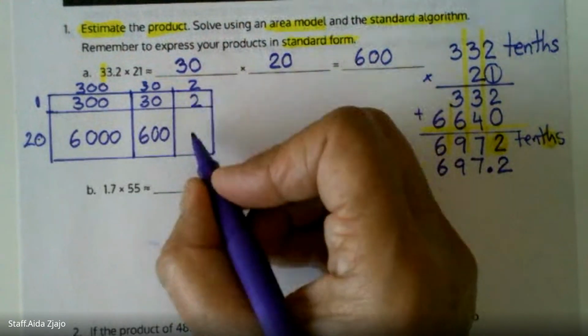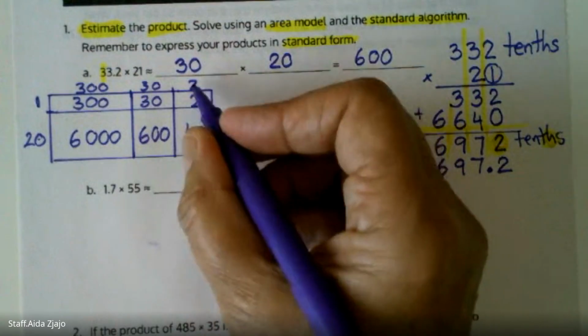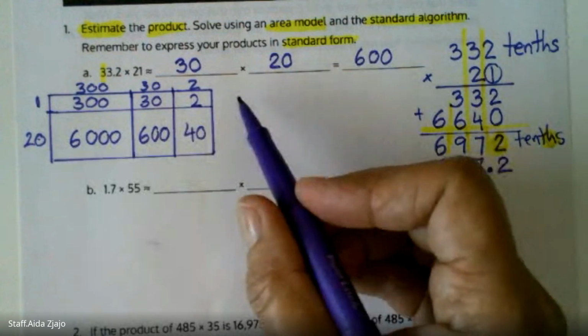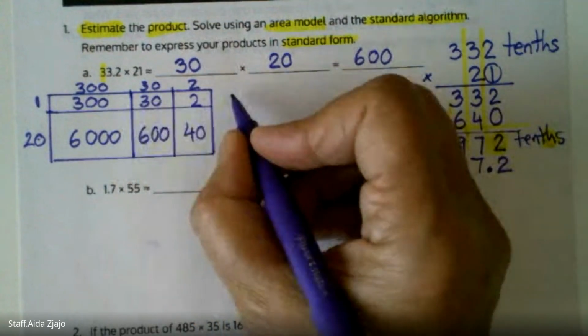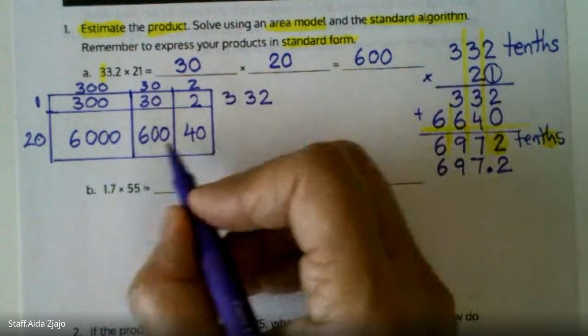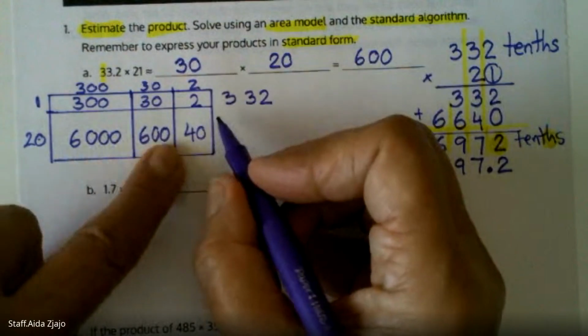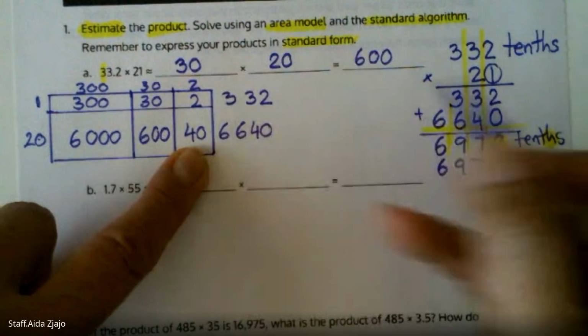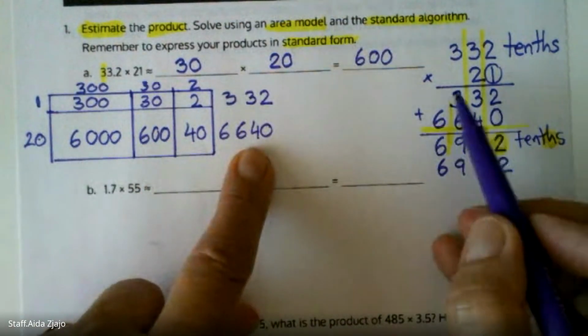And 20 times 2 is 40. All together this is 332, and this is 6,640, and you can see that they are matching with this.